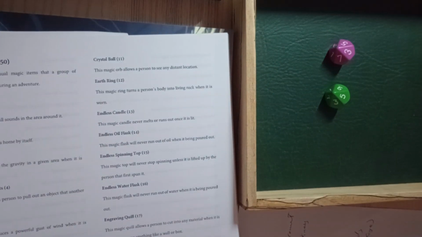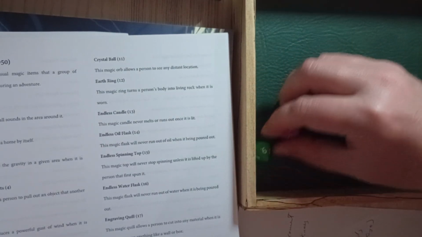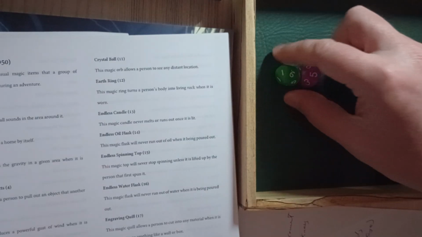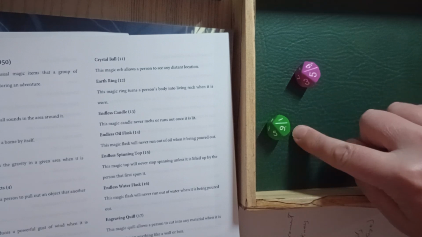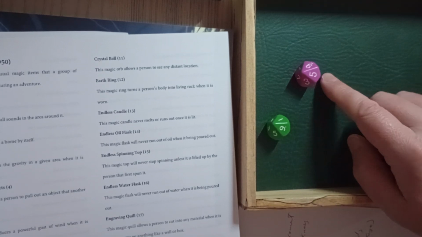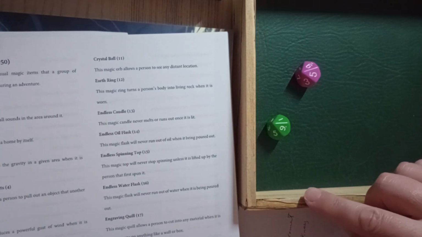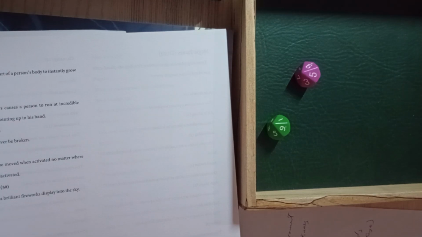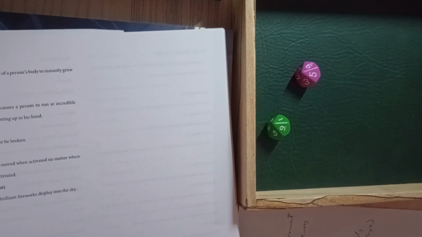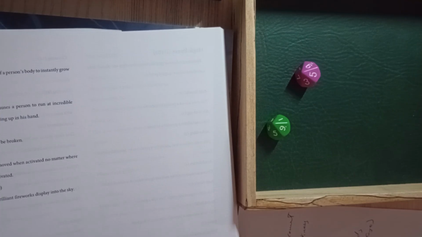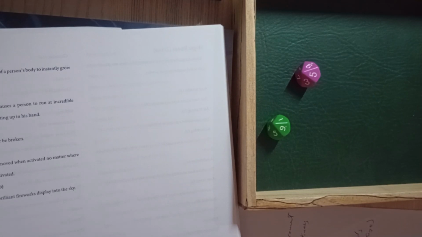Okay. And another chart. This is going to be Magic Oddities. No, D50, so we're just going to divide or take whatever. This is 45. Is that right? Yeah, that's right. Ring of stretching. Magic ring makes a person's body stretch when it is worn.